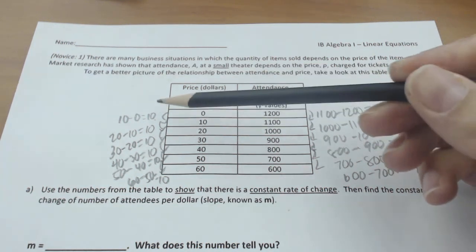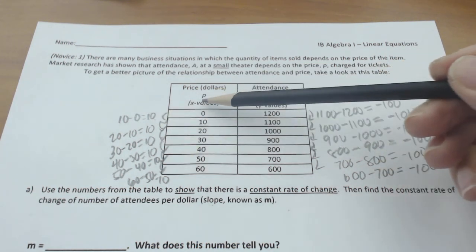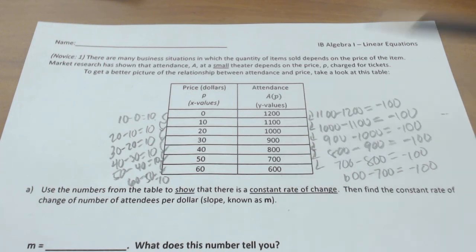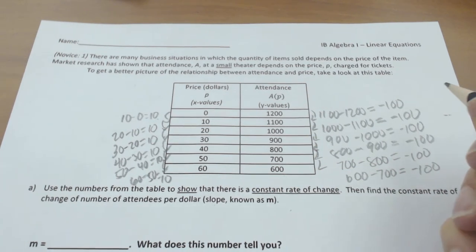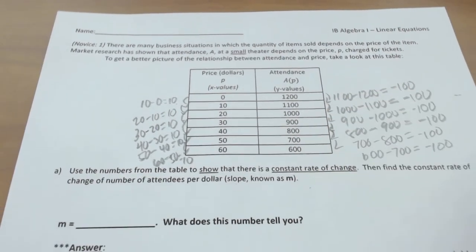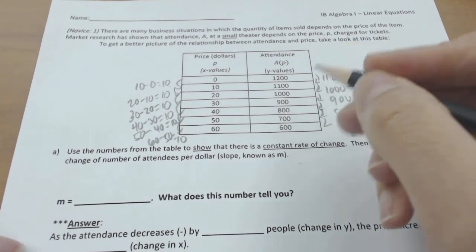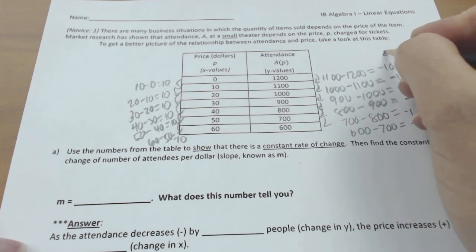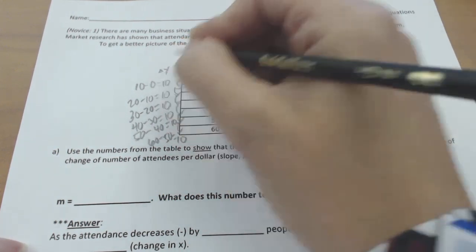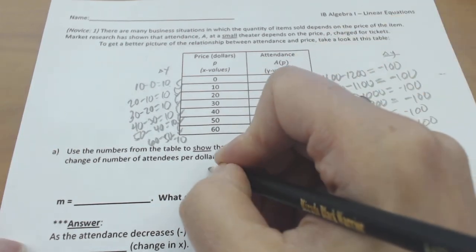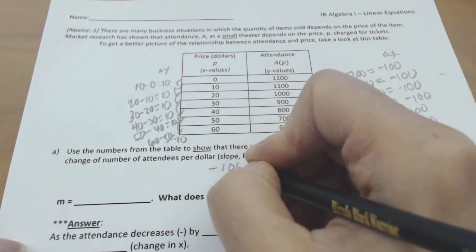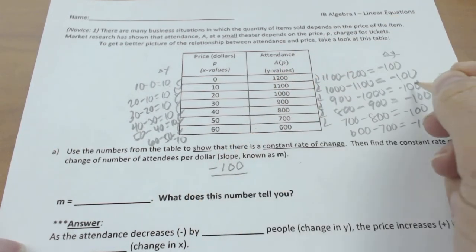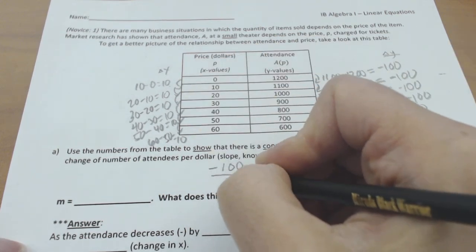Okay, so here are our rate changes of the x, our changes of the y. We now have to put them in the slope, so put them in a ratio. Let me move down. So here we want a ratio. Notice this is the change in y here. This is the change in x. They are all the same, so I don't have to do this over and over to check because it does have a constant rate. So negative 100 over positive 10.